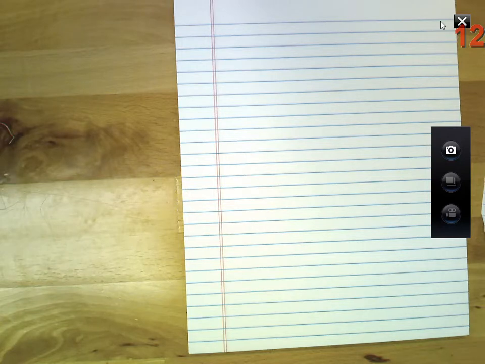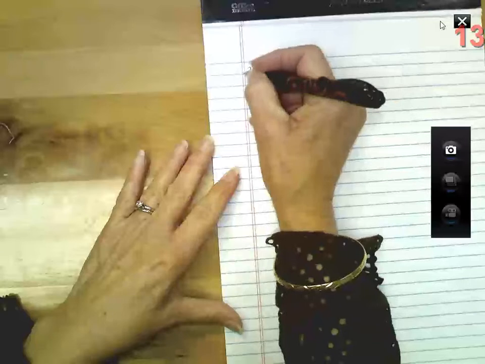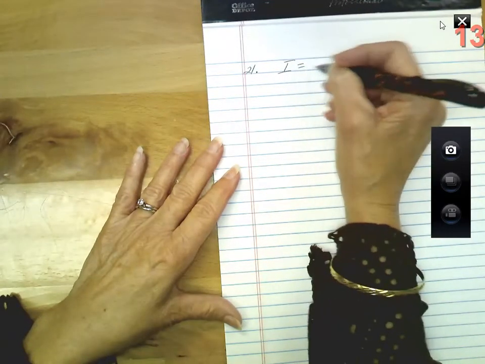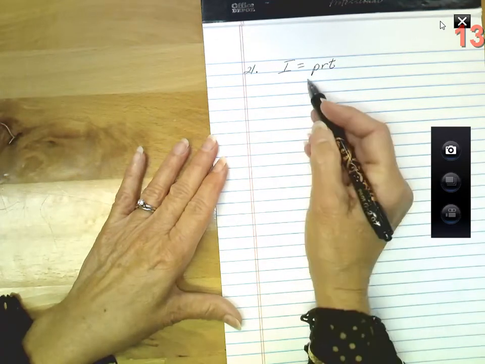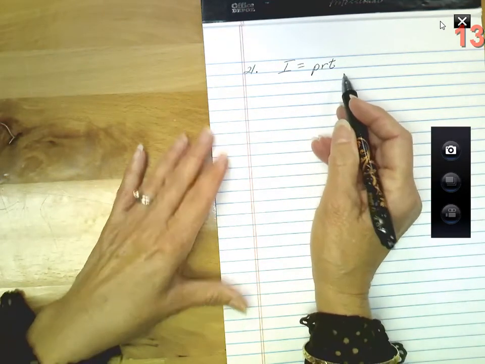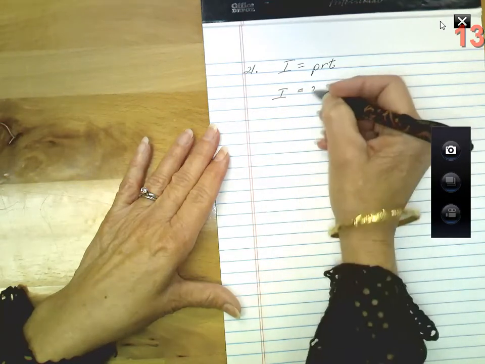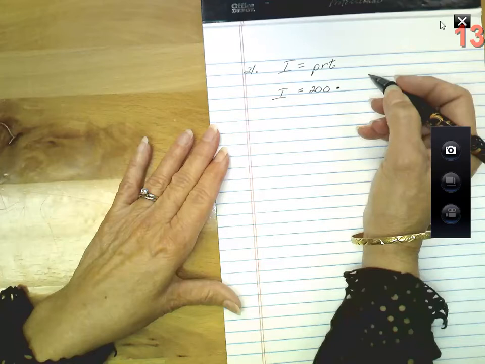Yeah, I understand. Now, some of the other ones that you may have trouble with is number 21, which is find the interest using this formula. I equals PRT, which is the principal times the rate times the time. So it says find the interest if you have $200, which is the principal, times the rate. The rate was 6%.